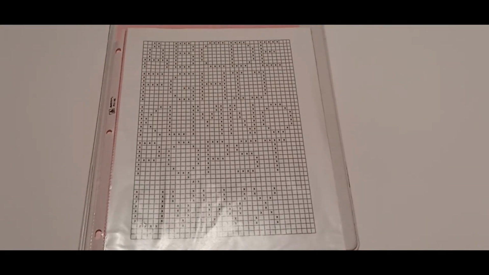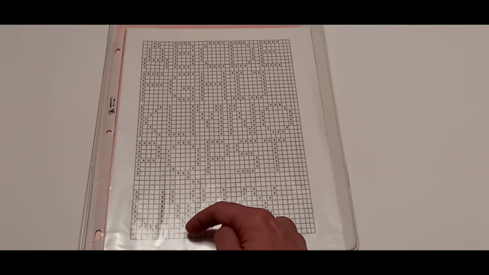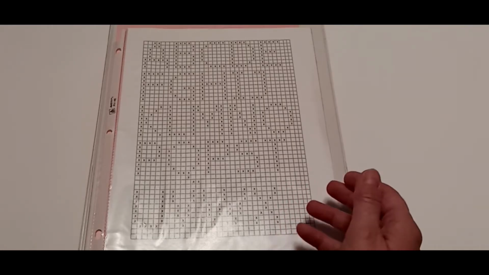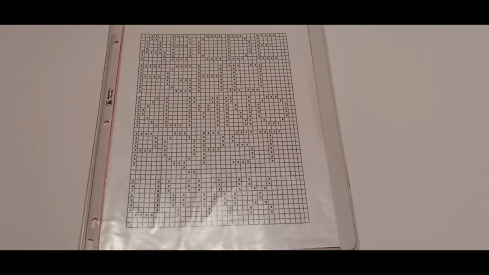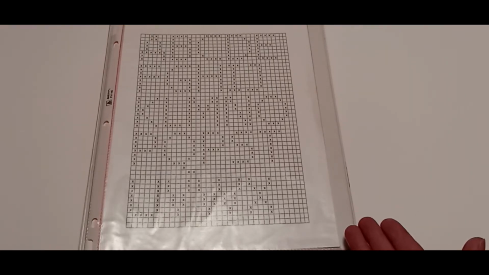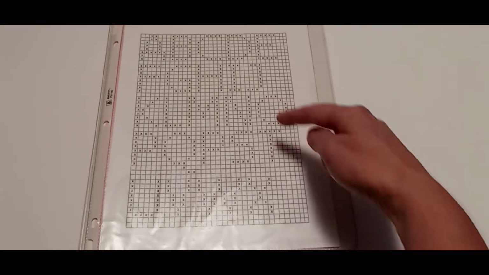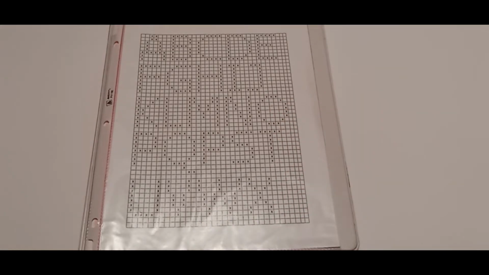Pay attention to how many blocks wide and tall your letters are, because it's going to affect your measurements and the size of your project. So going on what you have in mind for how you want your finished product to look might determine the height and width of the alphabet that you choose.